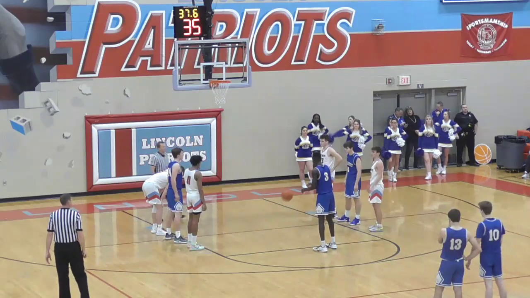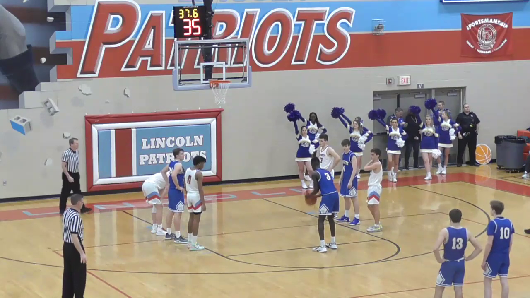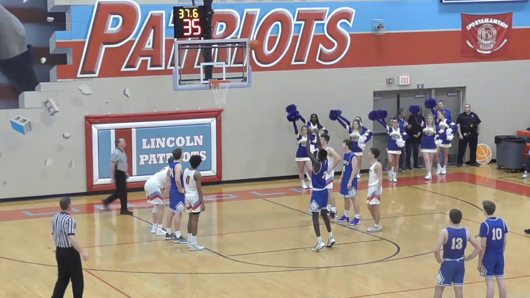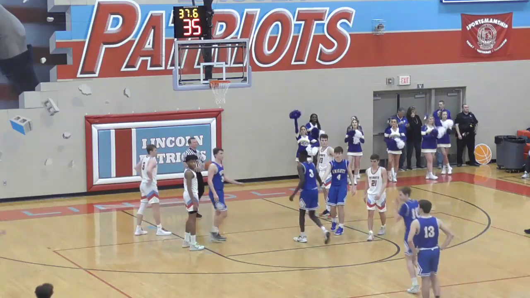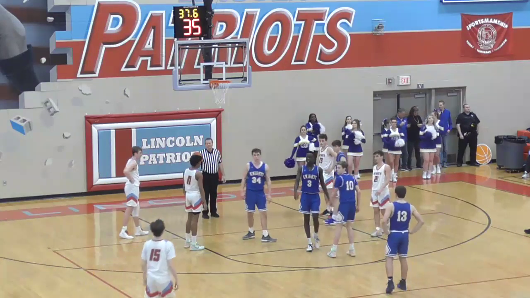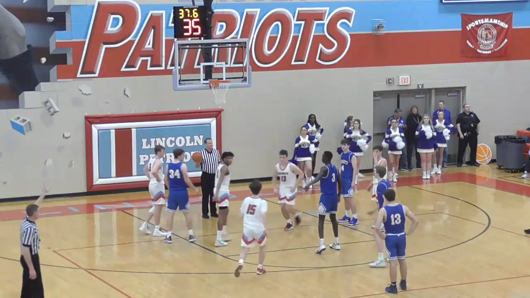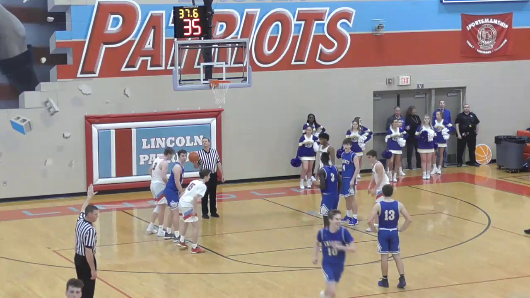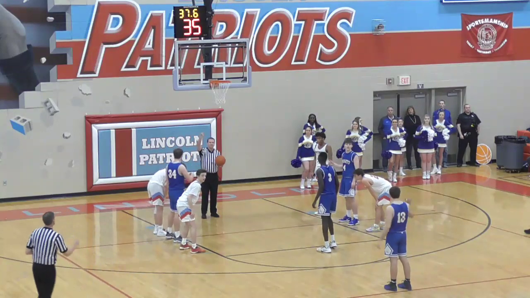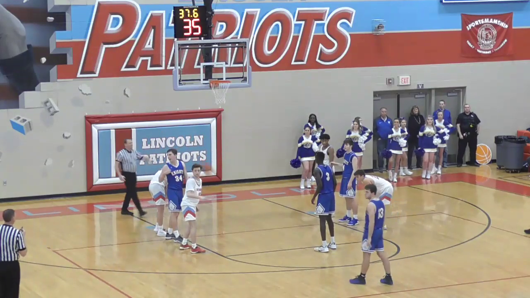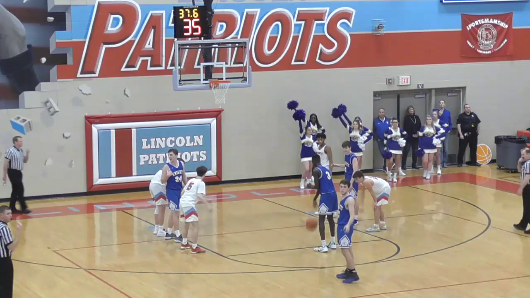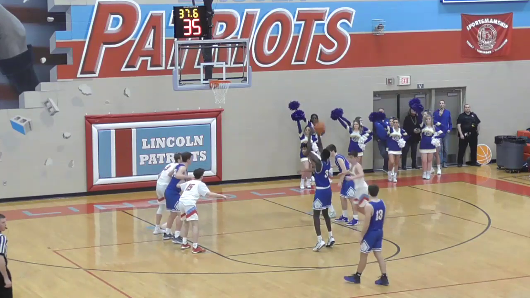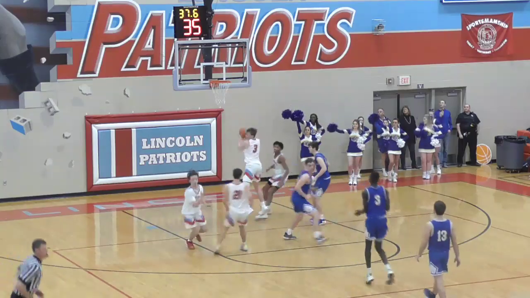So now Okoye will step up to the line here for 2 shots as they're in the double bonus, and the first one is up and good. We needed that free throw. This one, however, is not out of reach for Lincoln. It doesn't take much for 2 guys to get a little hot. Plenty of time on the clock as they only trail by, well, now it's going to be 3 possessions here with Okoye's second free throw missing.